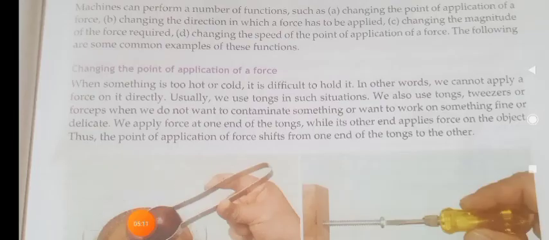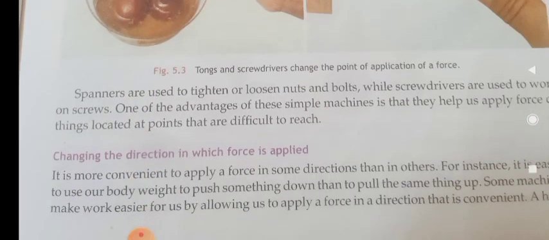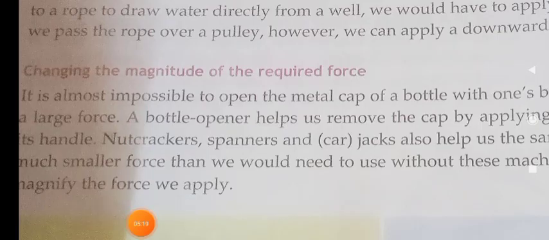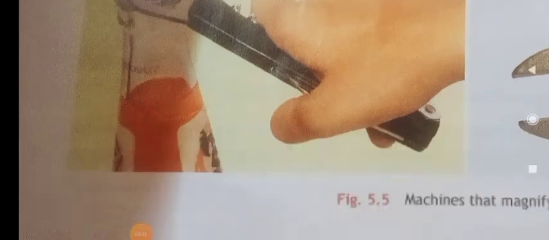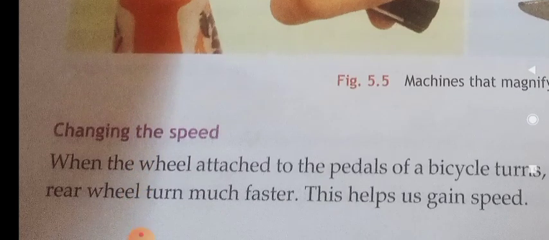So here the cogwheel is the machine, and this cogwheel makes the rear wheel turn faster and the speed picks up. So machines also help to change the speed of the object. Do you understand this, children? So machines perform these functions: changing the point of application of force, changing the direction in which the force is applied, changing the magnitude of the required force, and changing the speed. Do you understand this, children? Hope you have understood thoroughly.